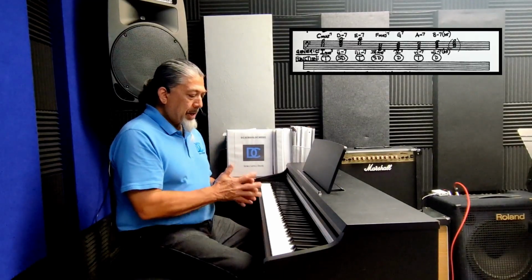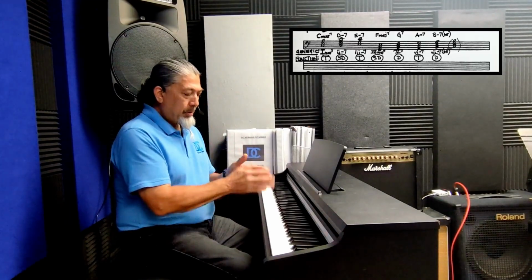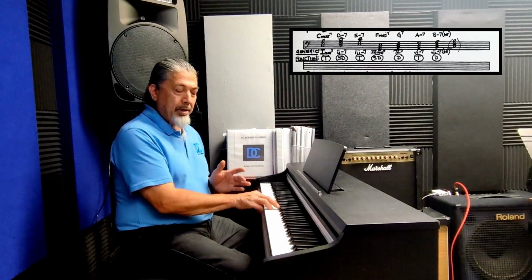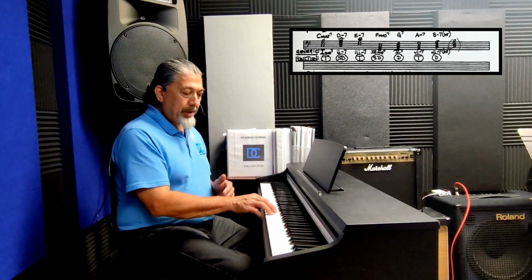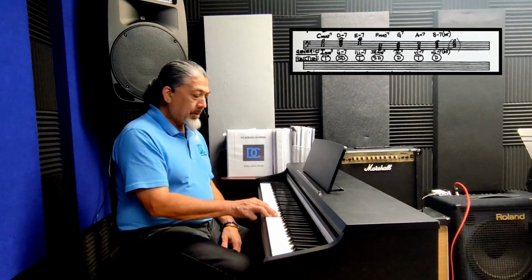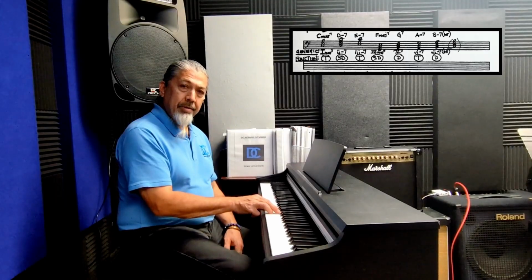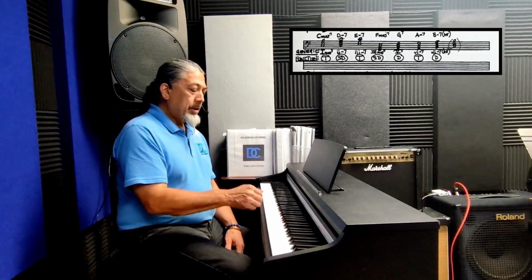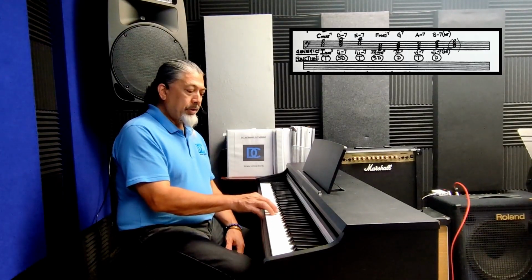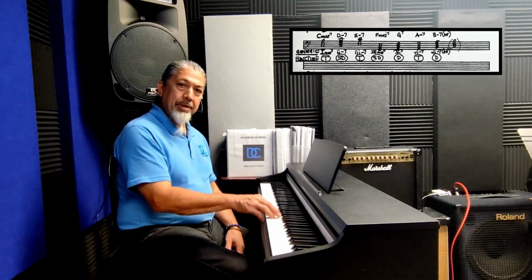So let's get back and recap real quickly here. You have 3 functionalities. You have tonic, which is the 1, 3, and the 6. The subdominants are D minor and F major. Those are subdominant functioning chords. The last functionality is dominant, which is the G and the B diminished.